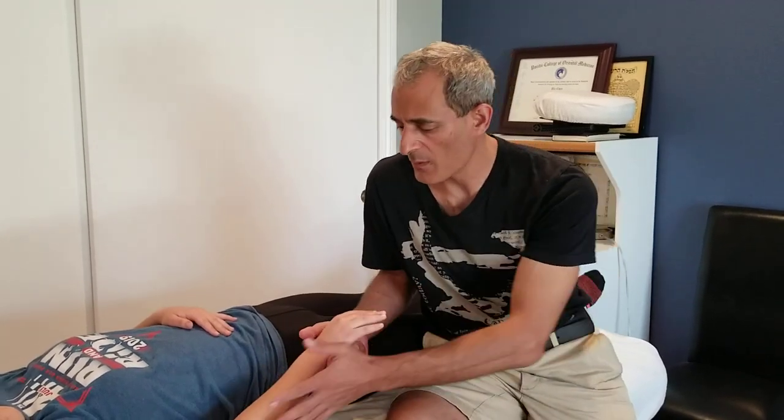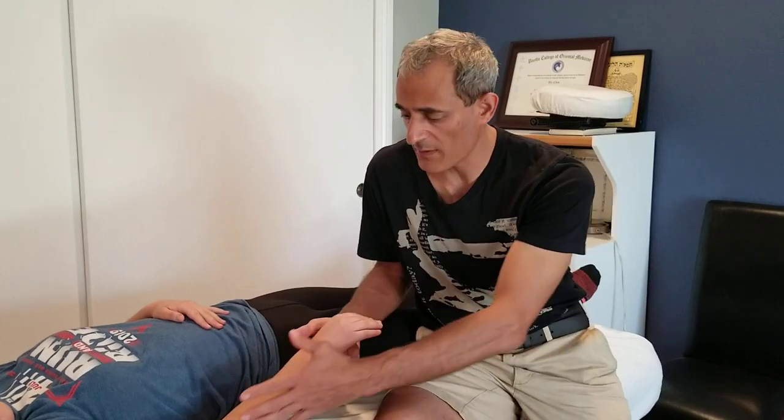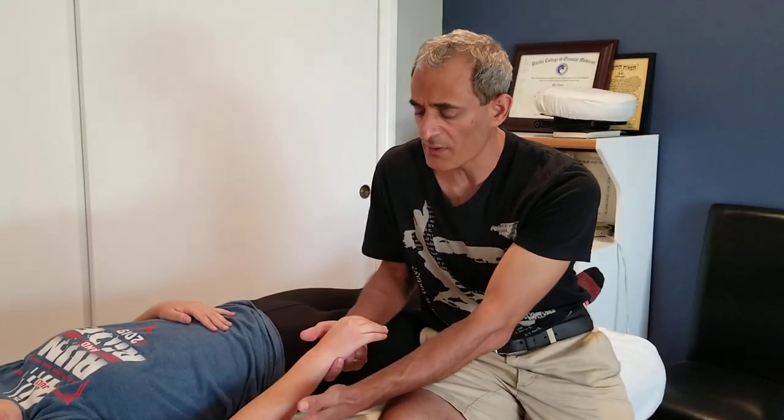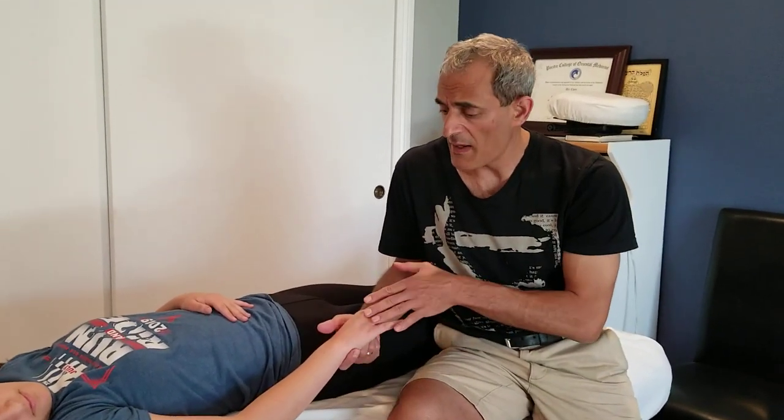There are three sections we're going to be covering. We'll start with the one on the upper extremity, on the medial, or I would say ulnar side of the forearm. And then we're going to talk about the posterior shoulder and then the side of the neck and the cheek. Okay, small intestine channel points location.